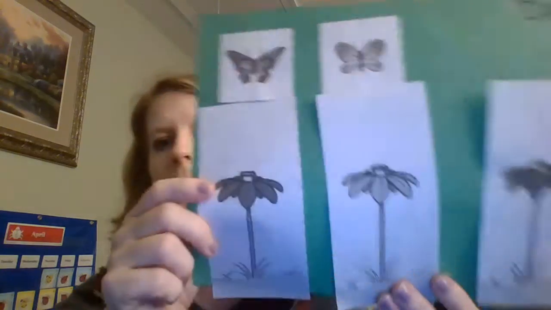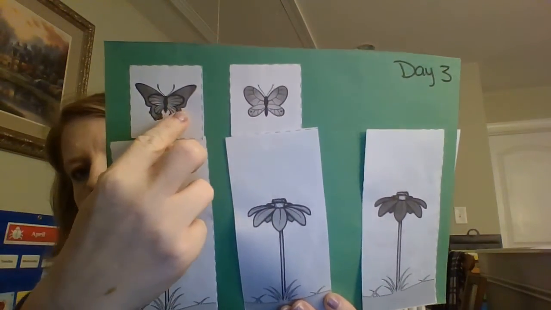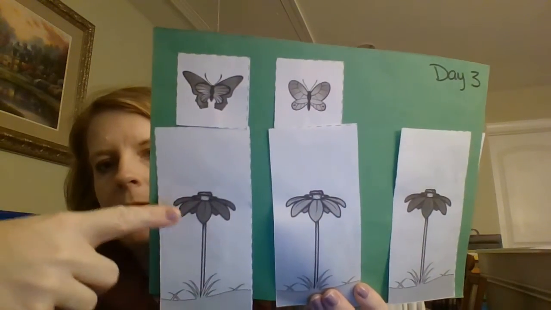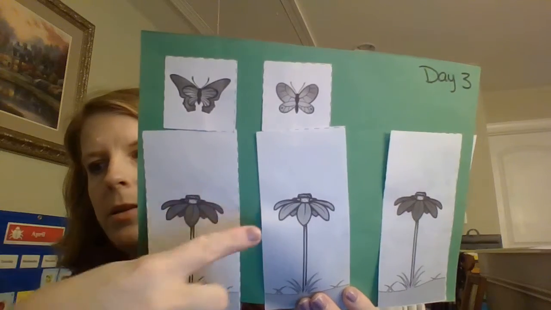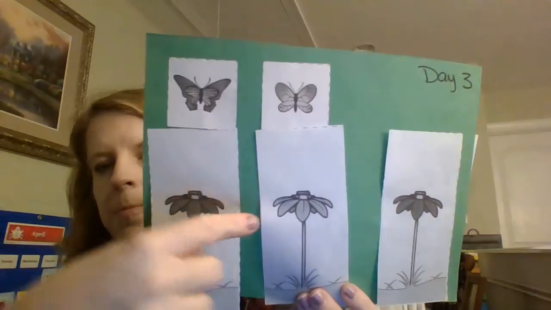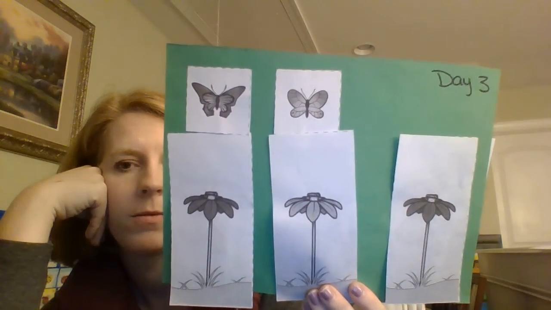All right, let's look at day 3. How many butterflies? 1, 2. Now how many flowers? 1, 2, 3. What do we have more of? Which one?